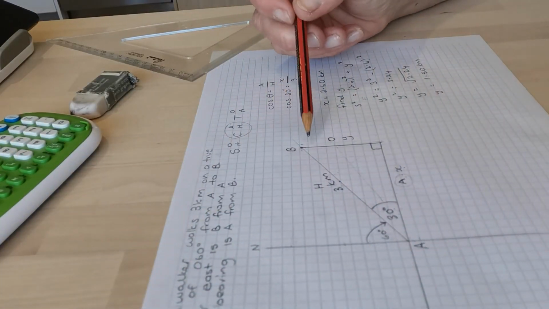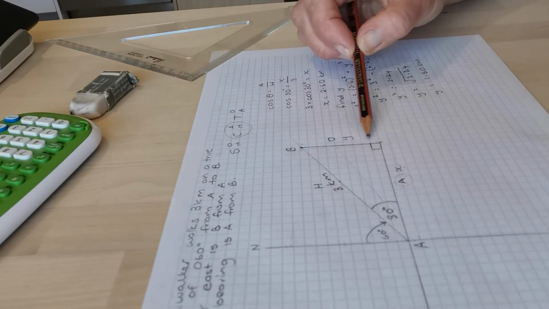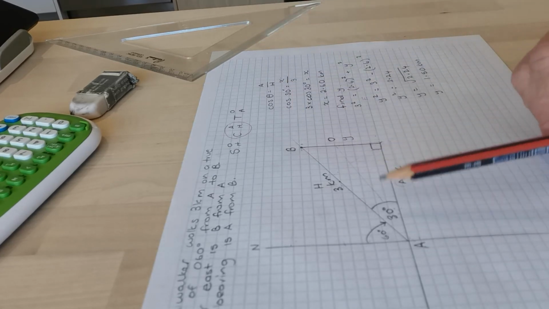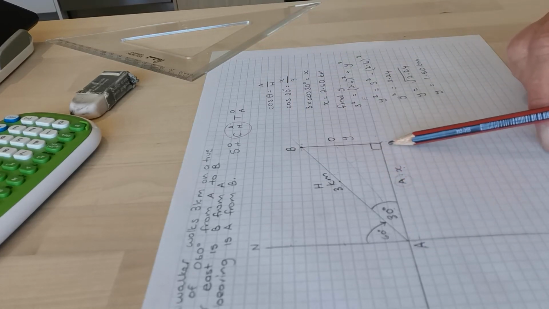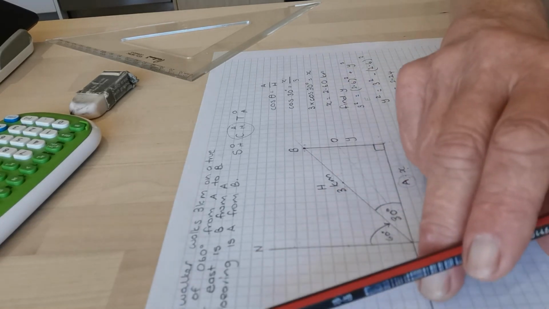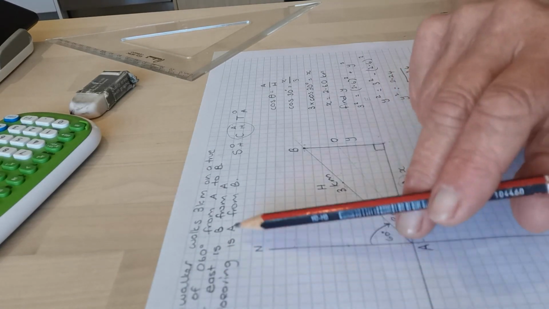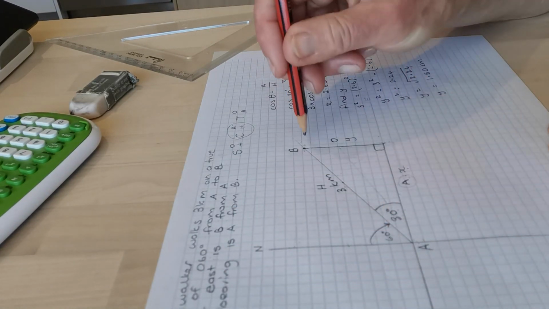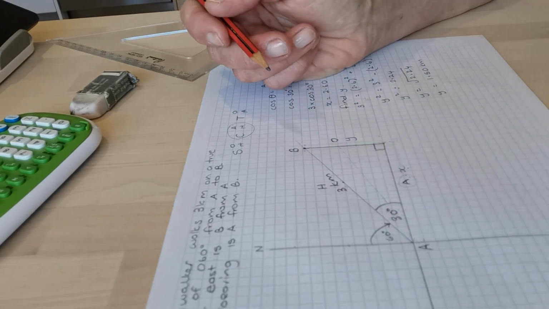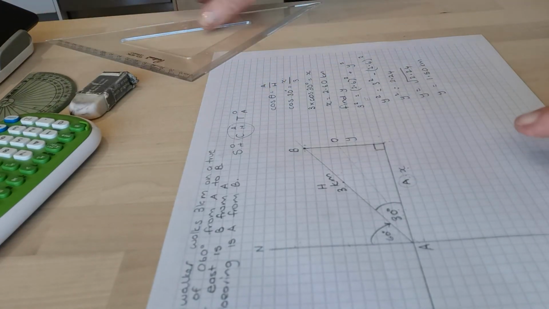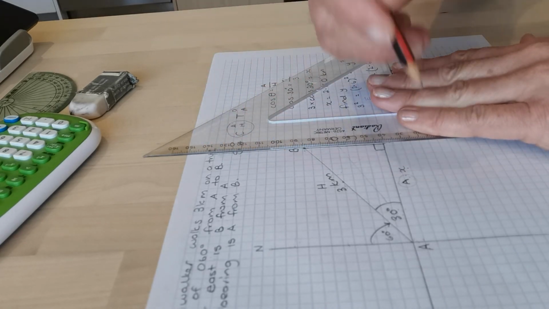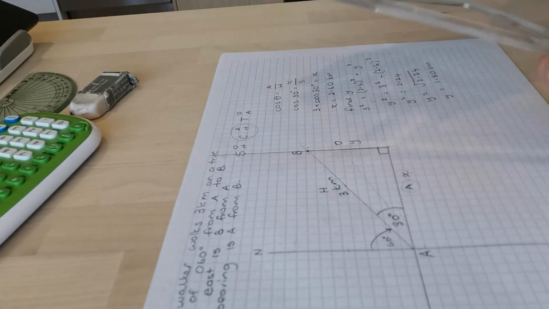So we have found here the northerly distance that the hiker has walked is 1.5. The easterly distance is 2.6. The second part of this question says, what bearing is A from B? So just say you're standing here and you want to walk back to A, but you can't see A because there's lots of bush in the way. You'd have to set your compass on a bearing to walk back. So how would you work it out?